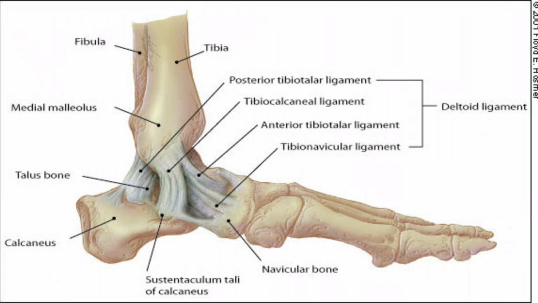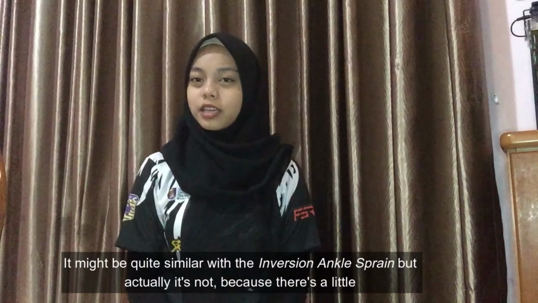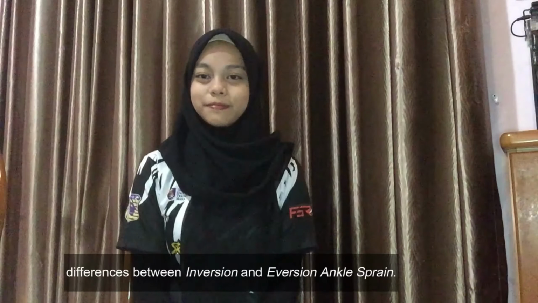The deep layer has a greater contribution to the stability of the ankle. The deltoid ligament as a whole has a dual function of providing stability to the talotibial joint as well as transferring forces between the tibia and tarsus. It might be quite similar to the inversion ankle sprain, but actually it's not, because there are little differences between inversion and eversion ankle sprain.